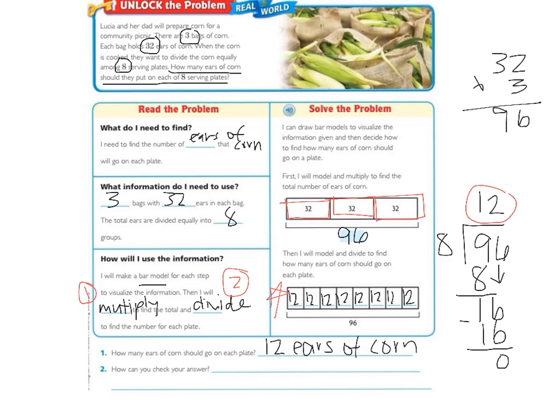Well, we could multiply our answer to see if it comes back out. So if we multiply 12 times 8, we should get back to 96 to see if we're right. Let's check. 8 times 2 is 16, and 8 times 1 is 8 plus 1 is 9. Oh good, I get back to 96.